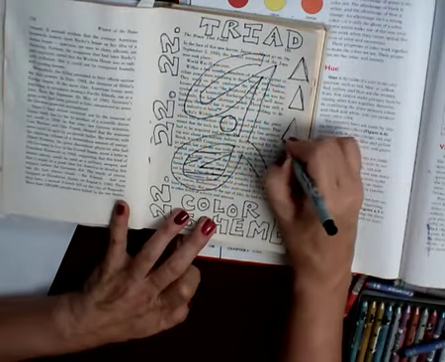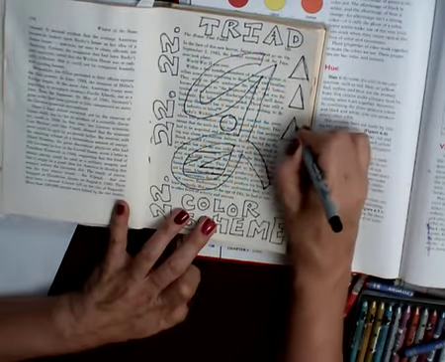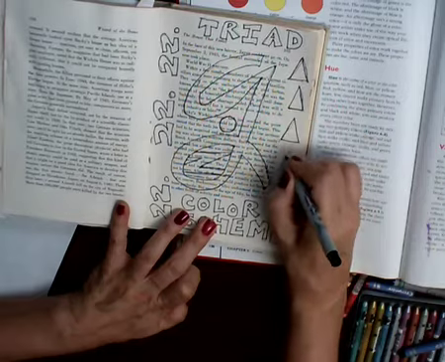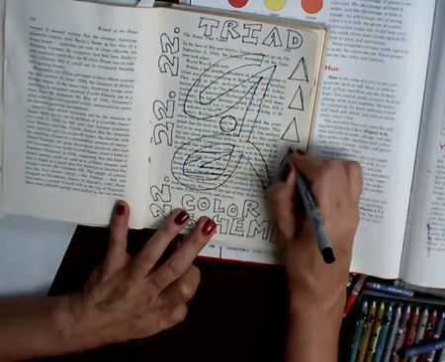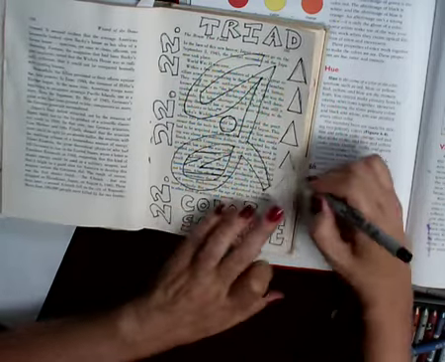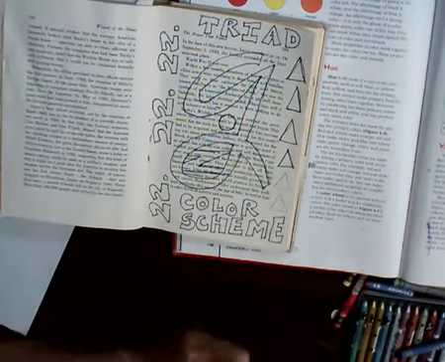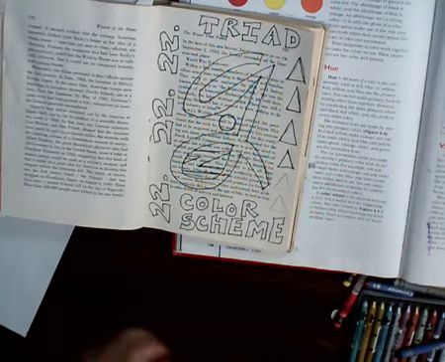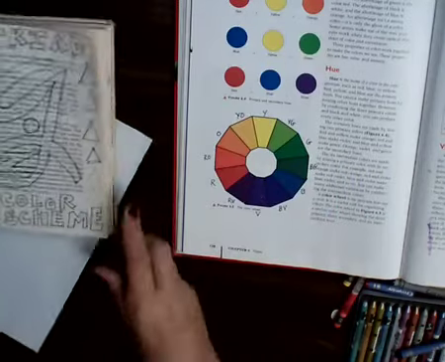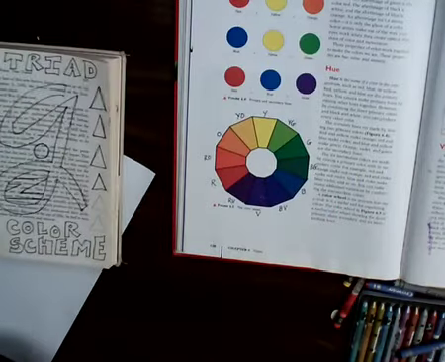What 3? Are they separate from each other on the color wheel? They are separate, but how are they separated? Equally? Yes. Okay. So if we look at our color wheel, how many triad color schemes are there?